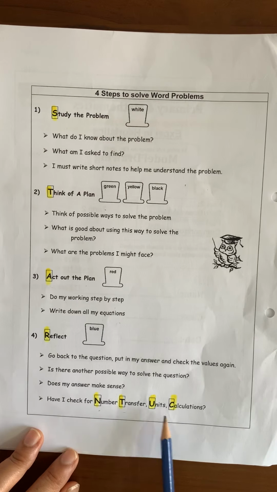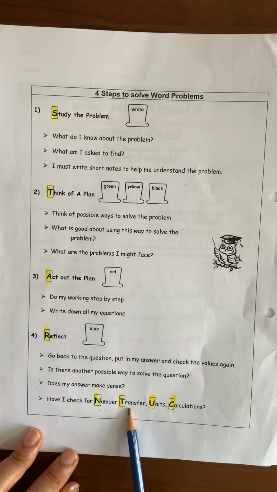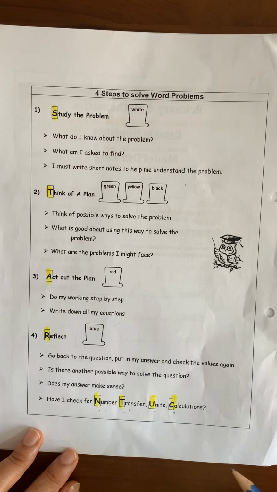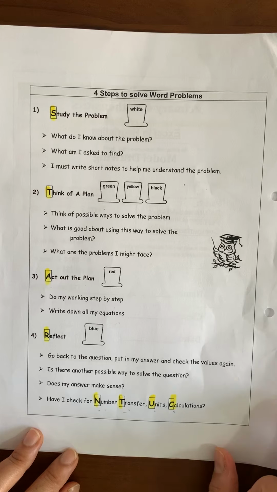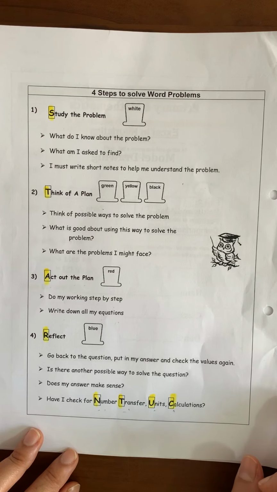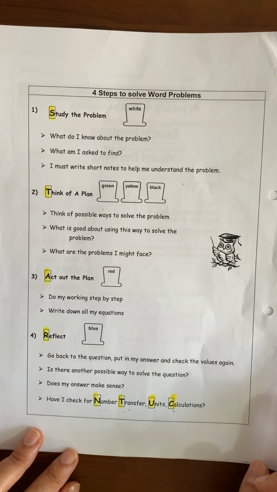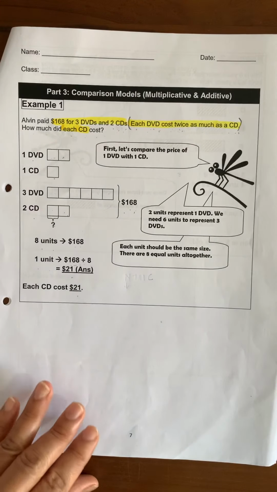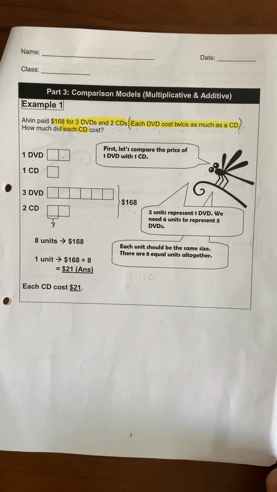It is NTUC, which is check for the numbers, that you have transferred the numbers correctly from the question, that you have written all your units and that your calculations are correct. Now this page can actually be found on the second page of your heuristics worksheets. So now that we know the two acronyms STAR as well as NTUC, let's now begin. Please turn to page 7 of your worksheet.